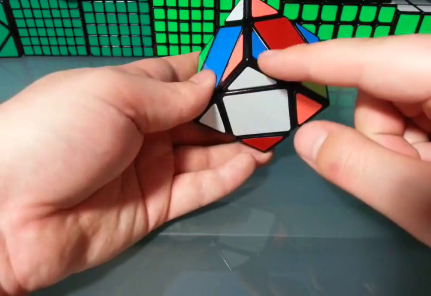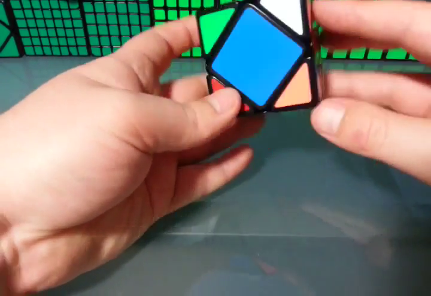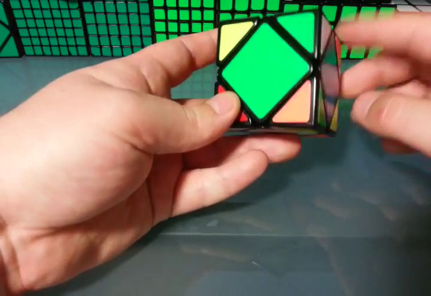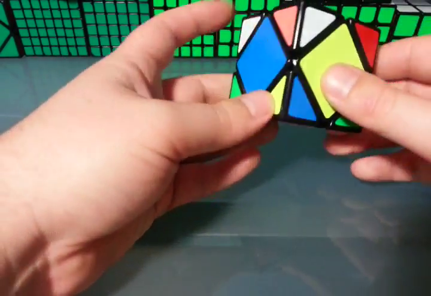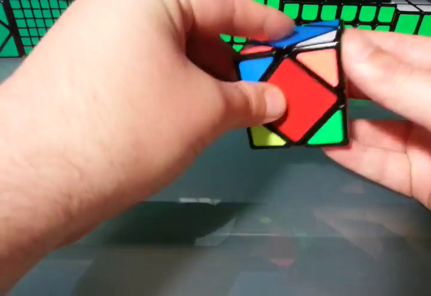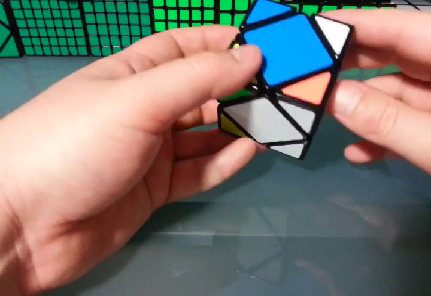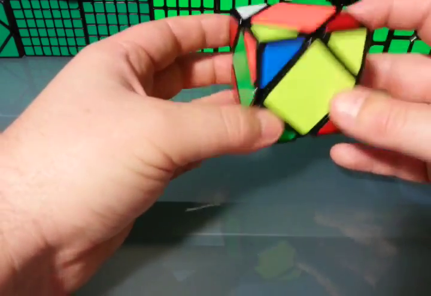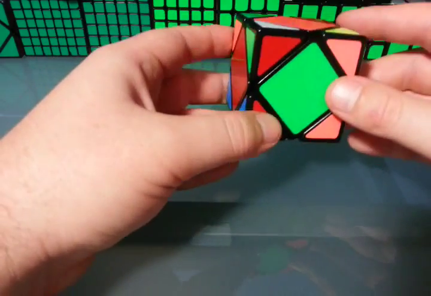Okay, and you might notice that this is not in the correct position. It needs to come over here. So what I'm doing, I'm moving it out of that bottom layer up to the top. Now if I just bring it straight down, it's not oriented correctly. So I need to just change the orientation of that corner, and now when I bring it in, it's going to be correct.